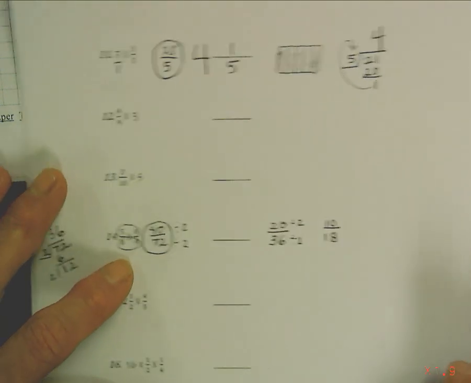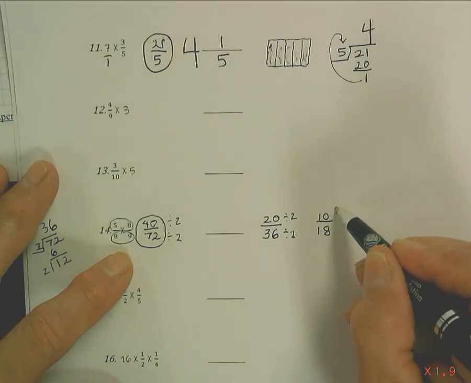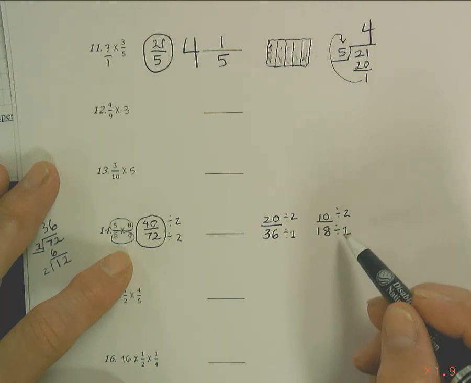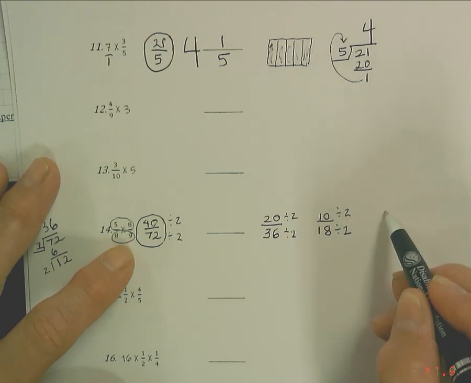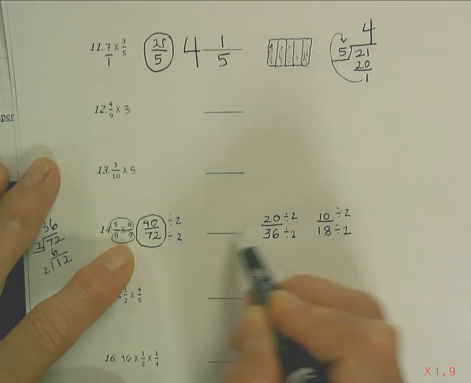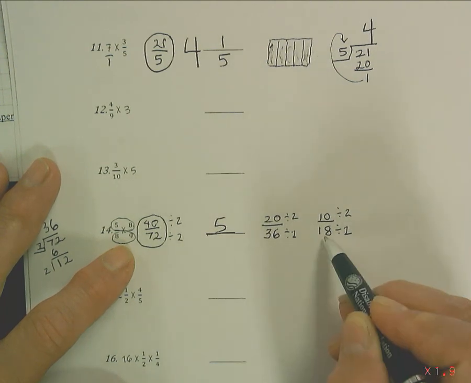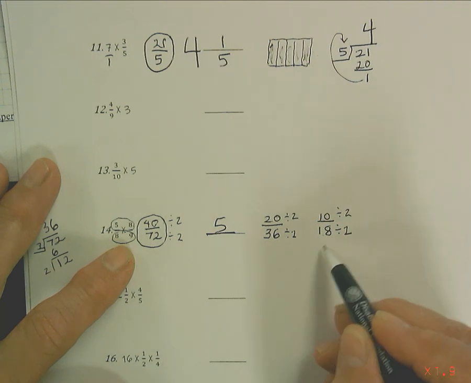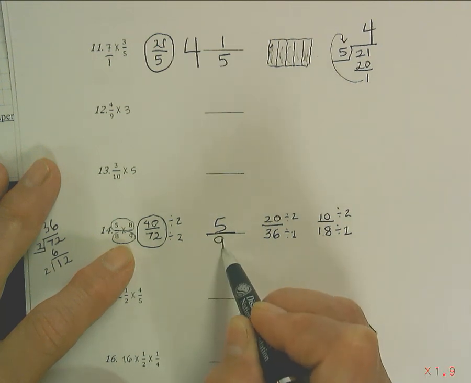Yay! Are we done? No. Divide by 2 again. But at least these are easier. 10 divided by 2, 5. And 18 divided by 2. Count it out. Do your 2, 4, 6, 8 on your fingers. 9. 9 times.